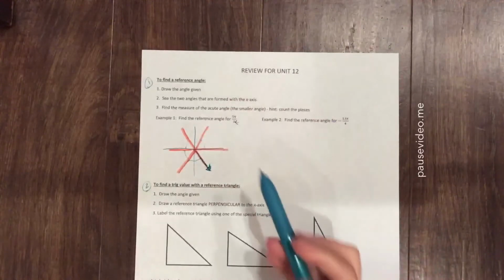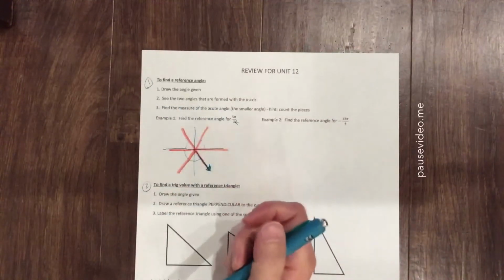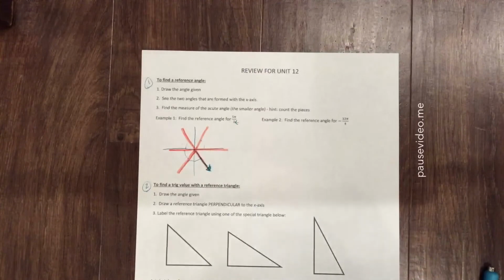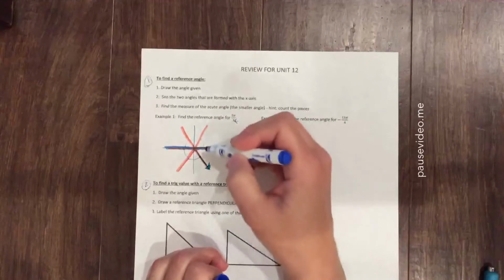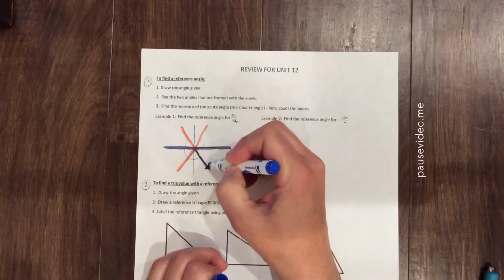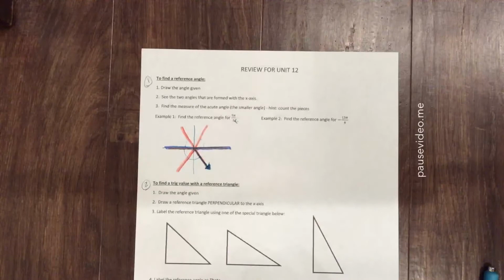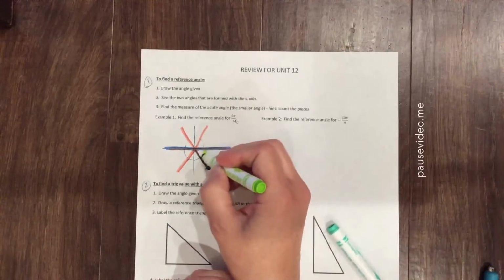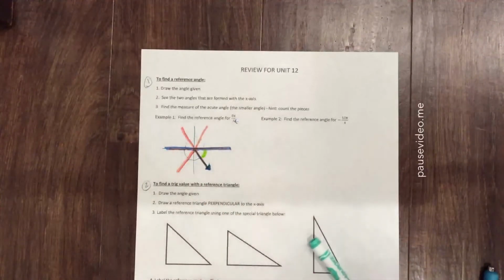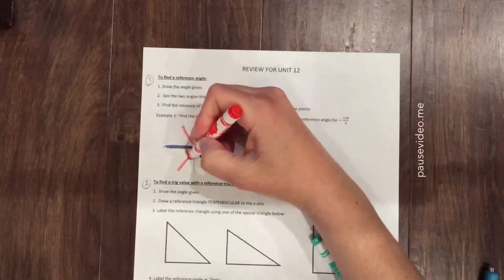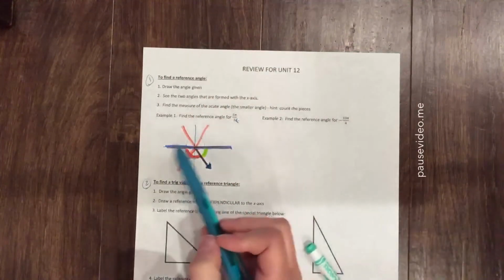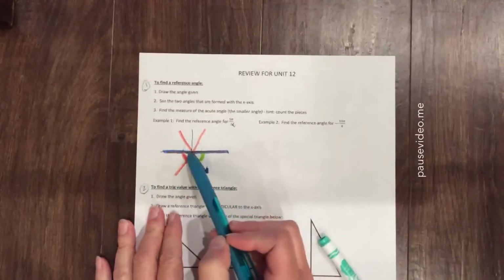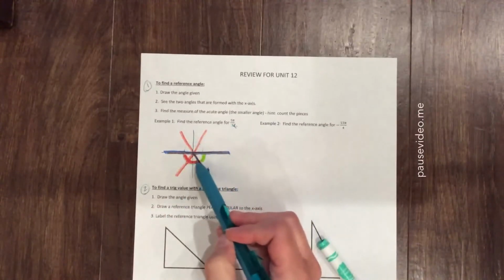Okay, step 1 done. Step 2, see the 2 angles that are formed with the x-axis. All right, what is that saying? Here's the x-axis. What 2 angles do I see that's formed with the x-axis and my terminal side? Well, there's two different ones. I need different colors here so you guys can see. There's this angle right here. See my green one? And we'll do the other one in red. And then I have this bigger angle right here. Those are the two angles that are formed with the x-axis and this terminal side. This little green one and the red one.